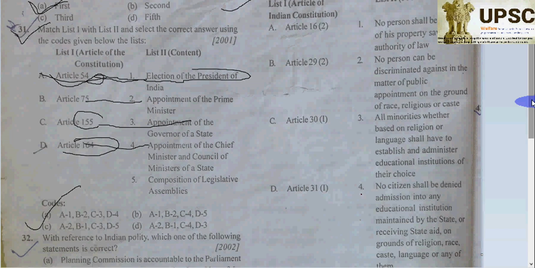Once again, Article 54 is the election of the President of India. Article 75 is the appointment of the Prime Minister of India, and Article 155 is the appointment of the Governor of the state. And Article 164 clearly explains the appointment of the Chief Minister and the Council of Ministers of a state.